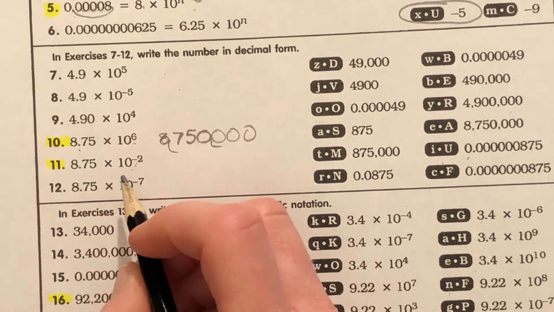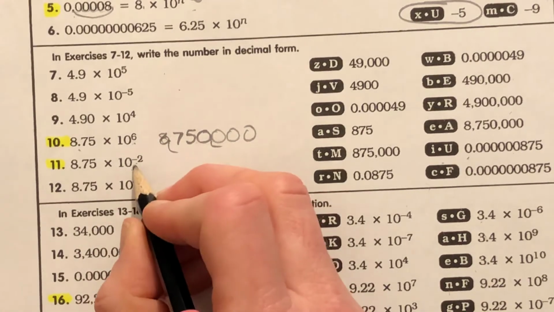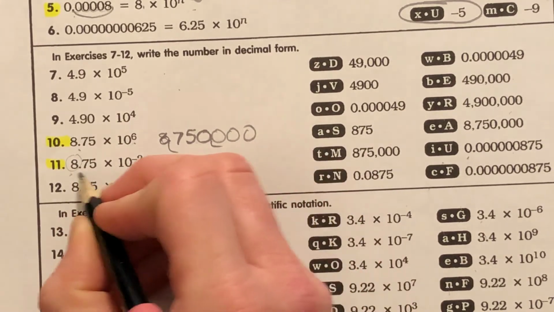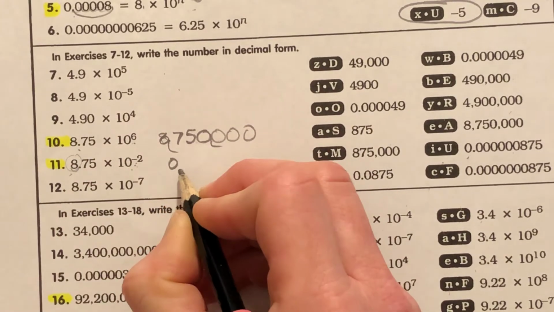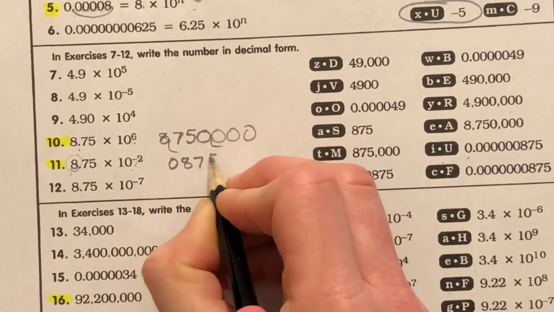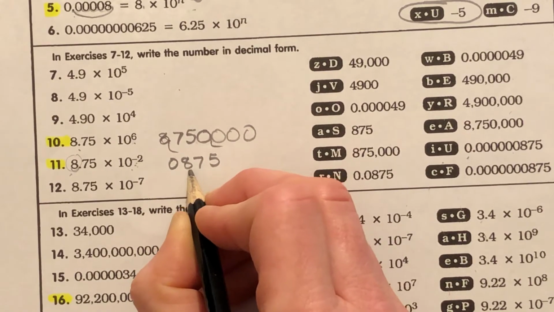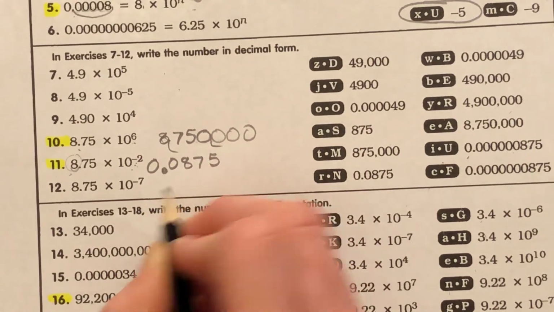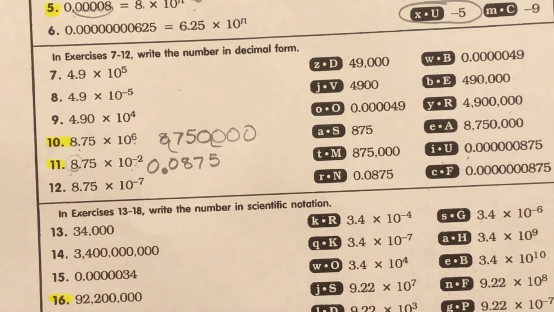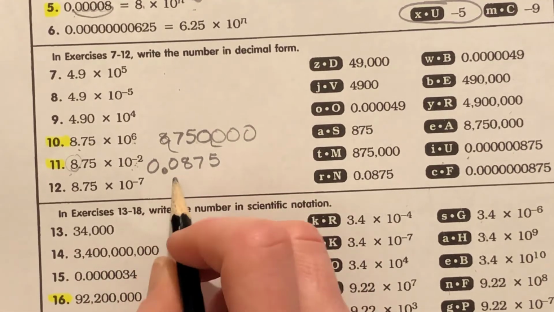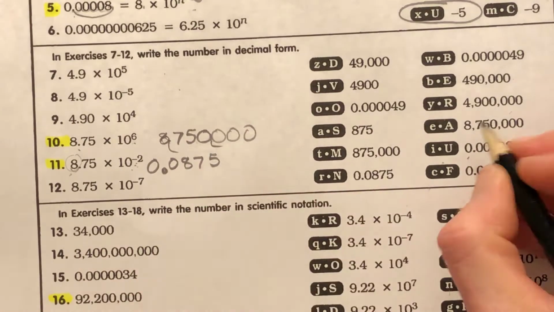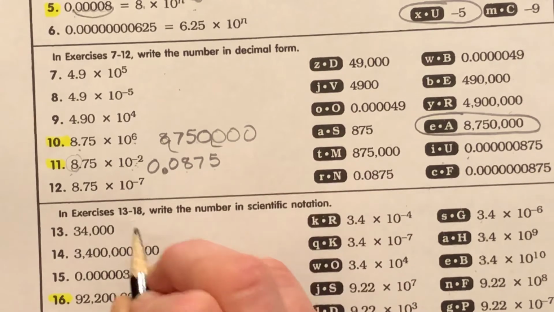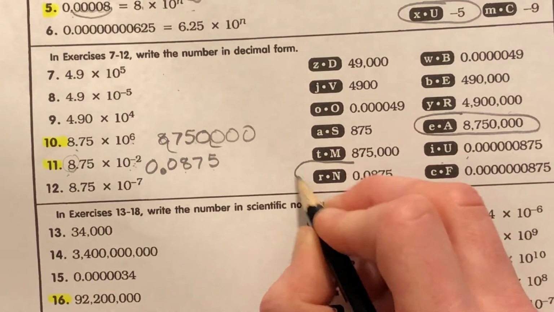And now number 11. This is a small number, so I'm going to make it even smaller. Right now it's 8, but it's going to be smaller than 8 when I move this decimal. It starts off after the 8, and then I go 1, 2. So yes. Now I'll put a 0 in front of that because then it's more obvious that this is a decimal. All right, so let's find our answers. 8,750,000 and 875 ten-thousandths. This one.